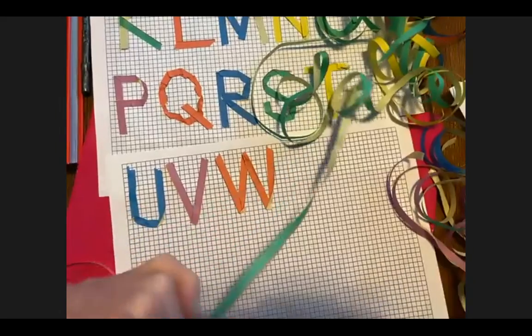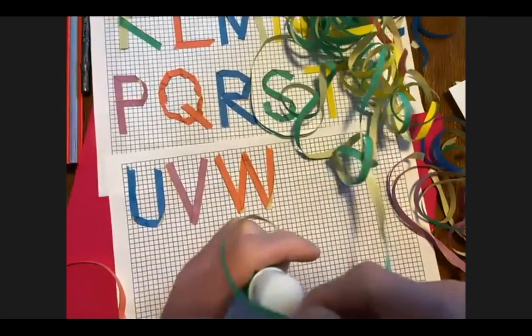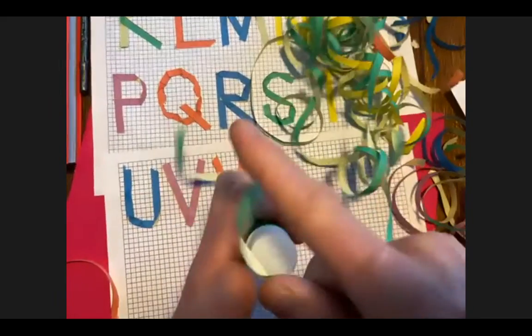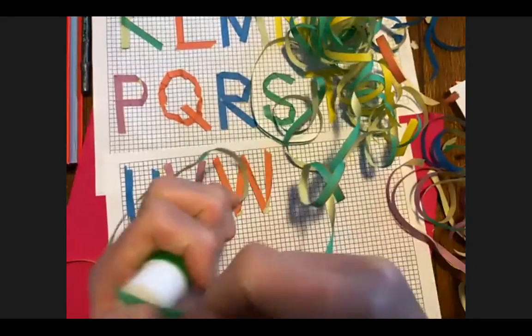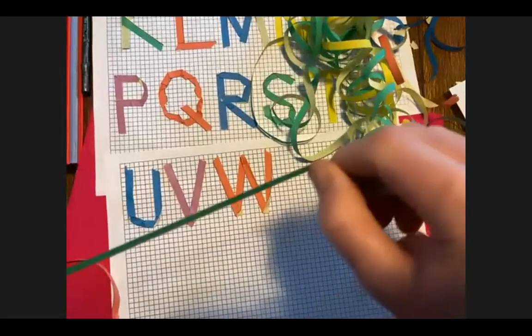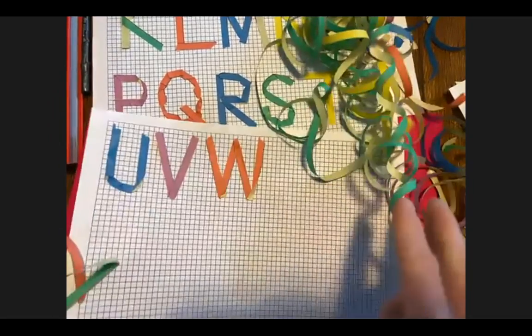I've tied a knot in mine. I also haven't made brilliant use of the grid, because I've noticed the letters are getting bigger as I go along. One of the things with the grid is the idea that you would keep an eye on the scale, but that's fine.